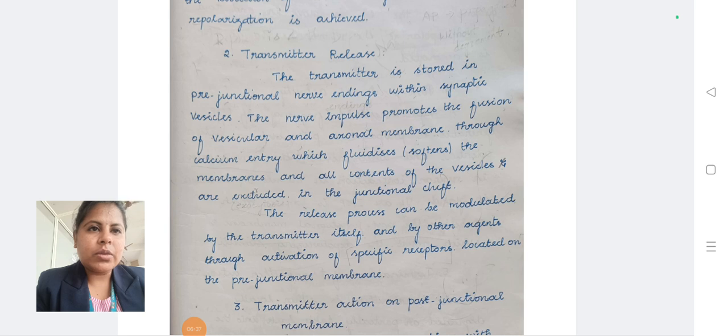The second one is transmitter release. The transmitter is located in the pre-junctional nerve endings within the synaptic vesicles. These nerve impulses promote the vesicular fusion with the axonal membrane through calcium entry, which fluidizes the membrane, and the content in the synaptic vesicles gets released into the junctional cleft. This release process is modulated by the transmitter itself or by other agents through activation of specific receptors located on the pre-junctional membrane.